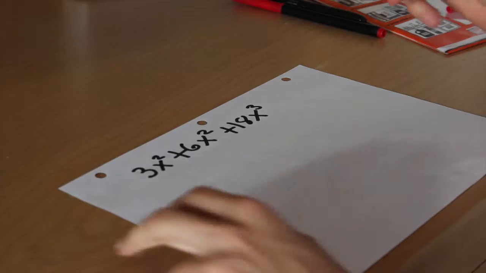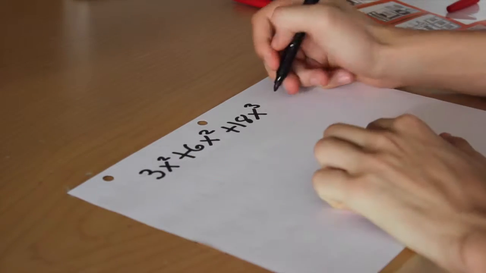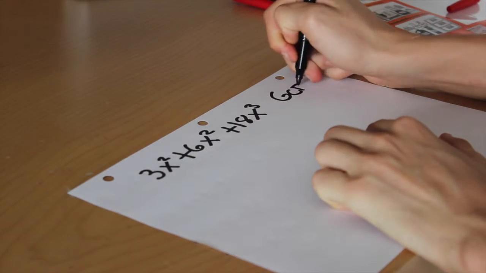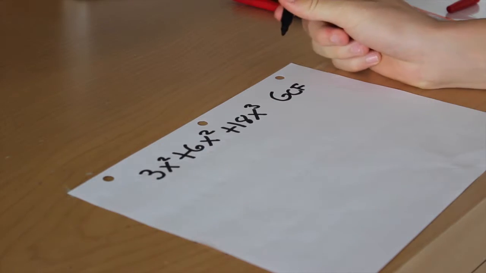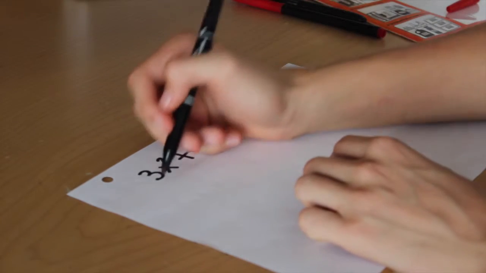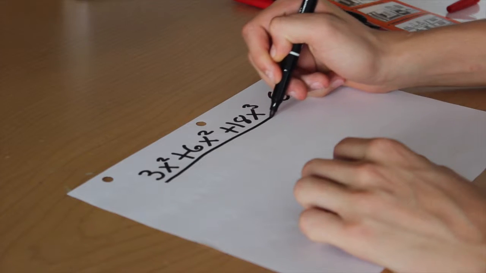Hello, today we're going to do GCF. Okay, GCF stands for greatest common factor, okay? So first, in this equation, you have to find the greatest common factor.